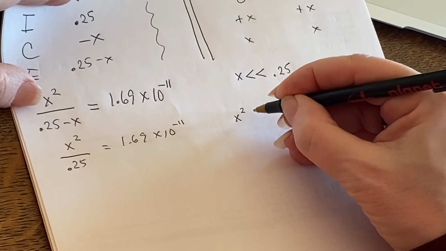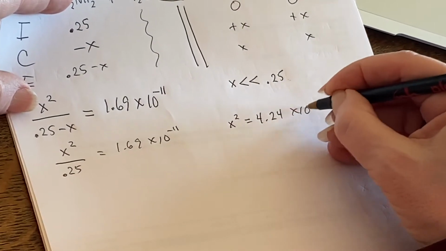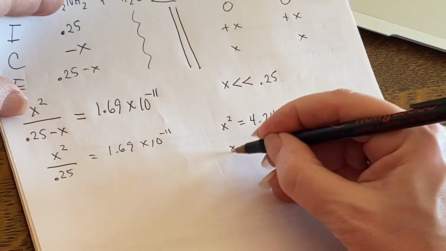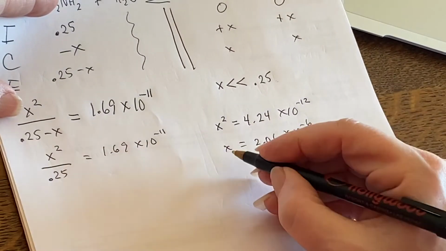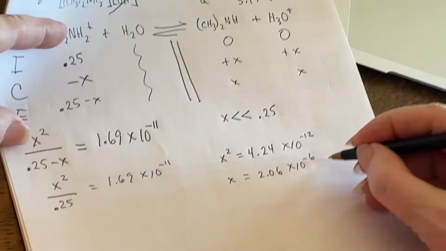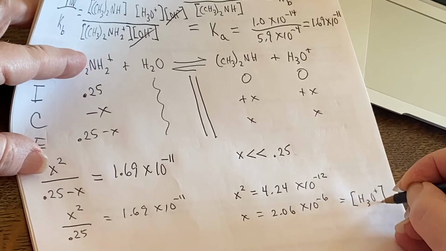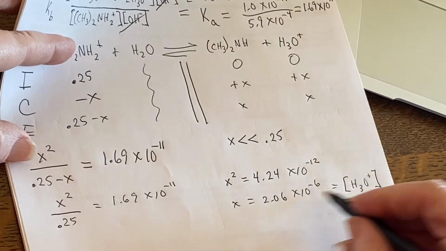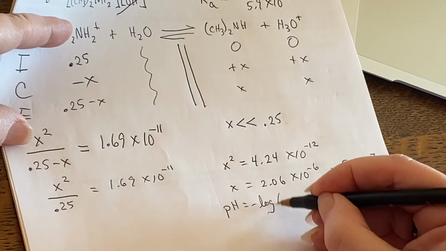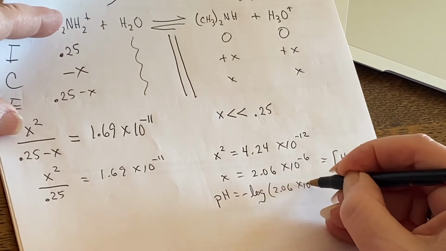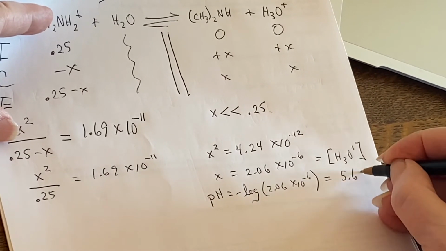If I rearrange it a little bit, I'll find out that x squared is 4.24 times 10 to the negative 12. Use my calculator, and I'm going to get 2.06 times 10 to the negative 6 for x. What was x? x was the hydronium ion concentration. If I use that, I can do the pH, minus the log of this, and I'm going to get a pH of 5.69.